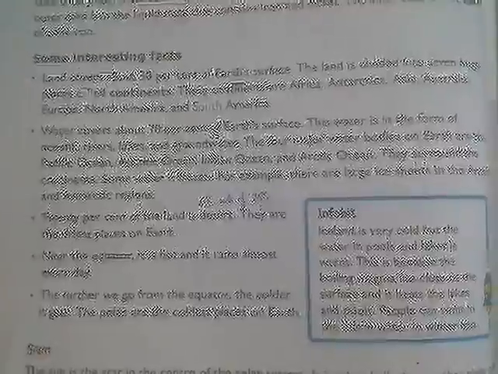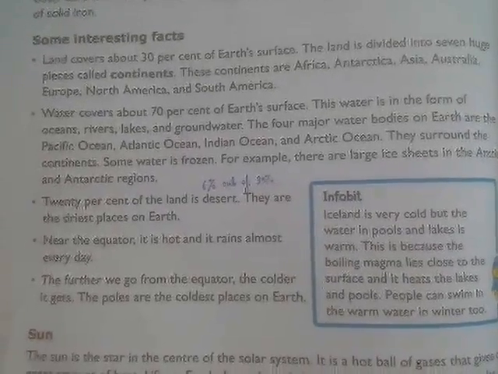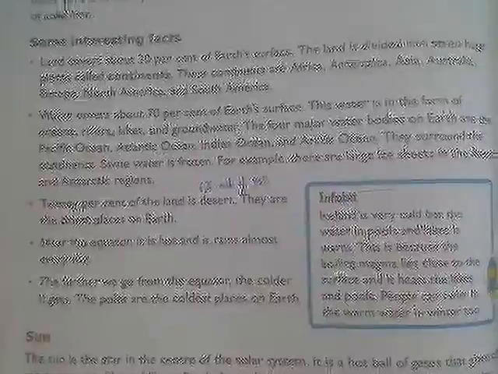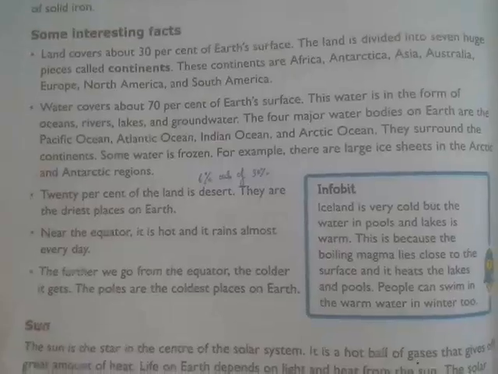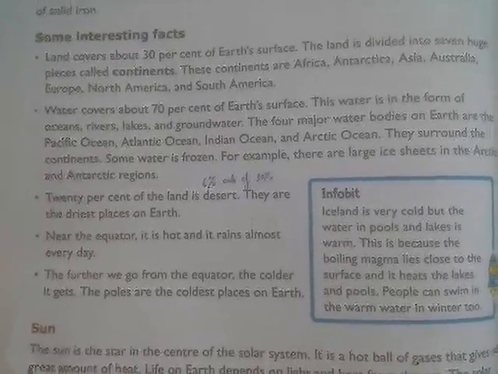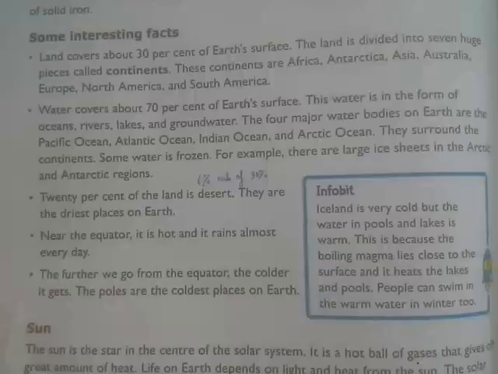Now the remaining 70% consists mostly of water bodies, which include some very important oceans whose names are given here: Pacific Ocean, Atlantic Ocean, Indian Ocean and Arctic Ocean. And you have some very important seas here. So all of the 70% of the Earth consists of water bodies, which also include some seas. They also have some sheets of ice from the Antarctic region.